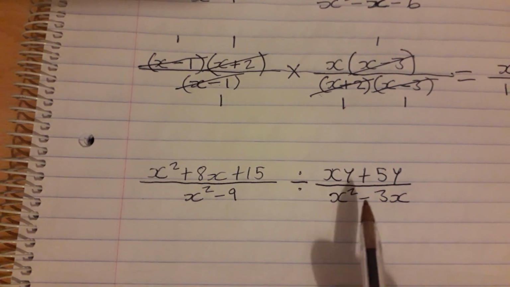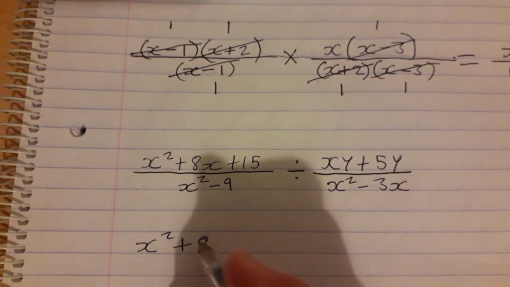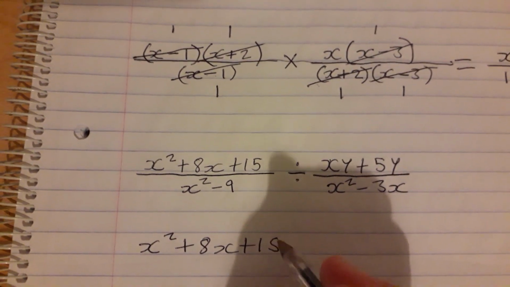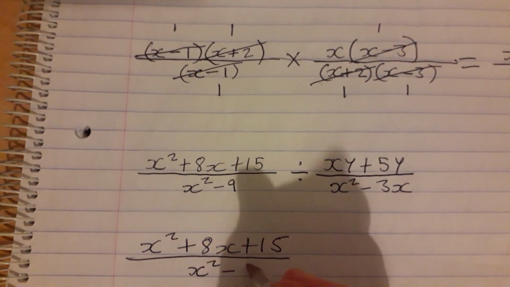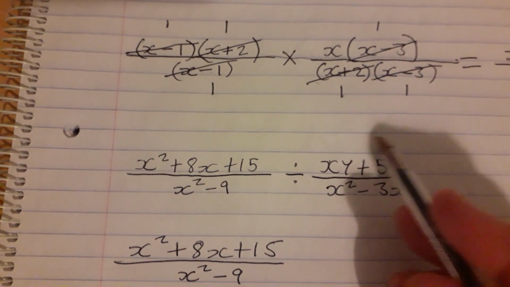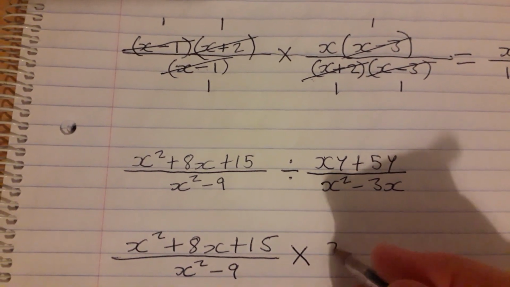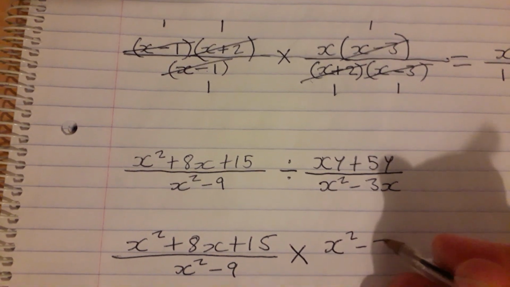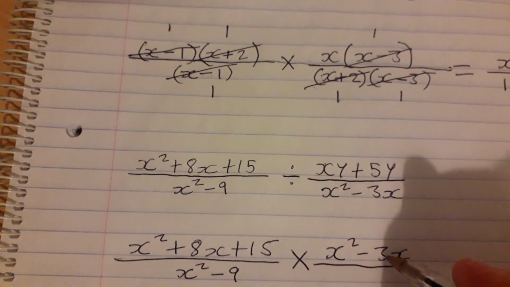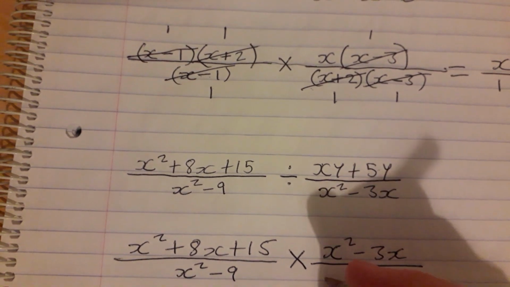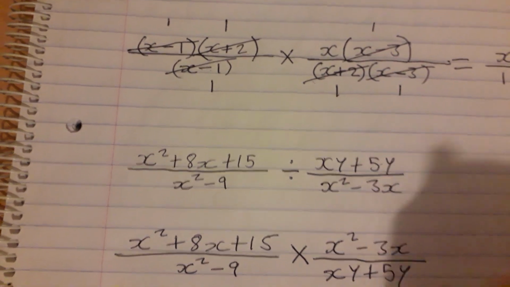to dividing by this. So the very first thing we're going to do is rewrite all of this: x squared plus 8x plus 15 divided by x squared minus 9, and invert and multiply. So multiply and invert, if you like, means we put the x squared minus 3x on top. You notice it's on the bottom here, now it's on the top, and what's on the top here will go on the bottom. xy plus 5y.